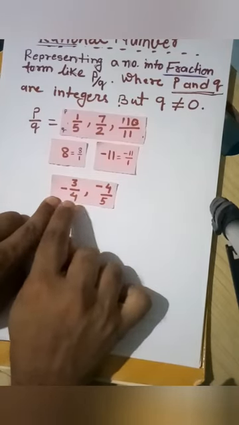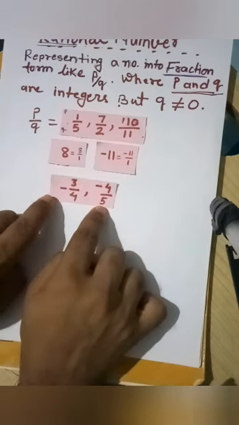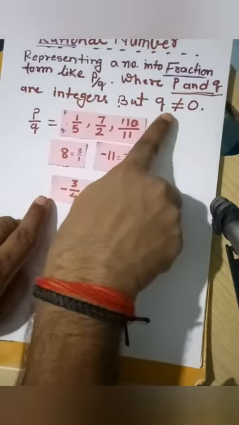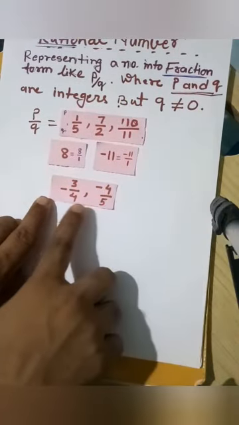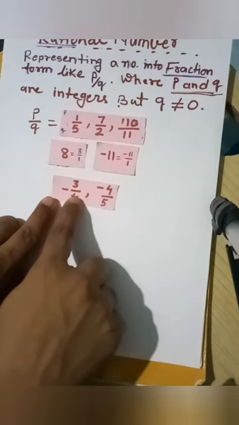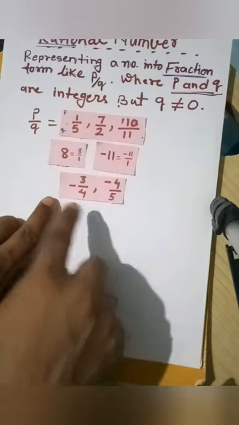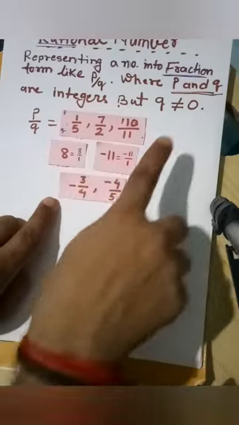As you can see, our q value, that is the denominator, is not equal to 0. Even 5, this one, is also not equal to 0. It means this is satisfying our condition that p and q should be integers and q should not be equal to 0, which is our denominator. If you understood what a rational number is through these examples, I want to ask you a very simple question.